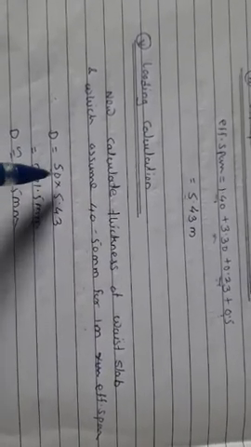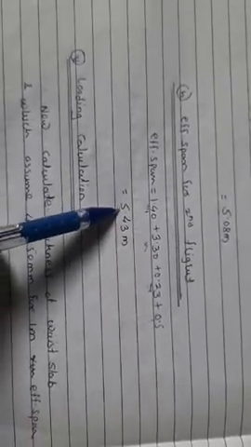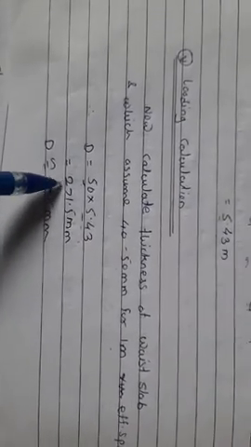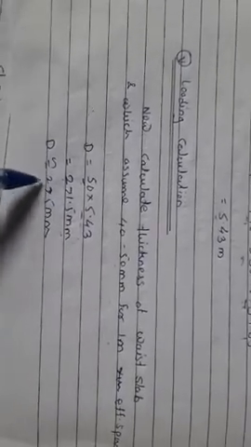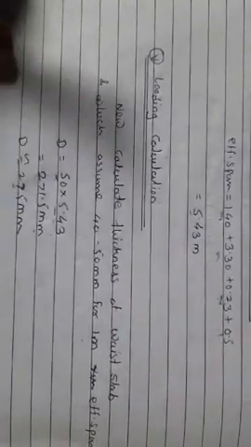So 50 into total effective span. Here the total effective span we are considering is 5.43. So 50 into 5.43, after simplifying this one, we are getting the overall depth as 271.5 mm. So it is approximately considered as 275 mm. That is overall depth of the waist slab of the staircase.